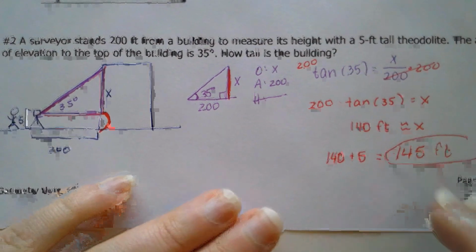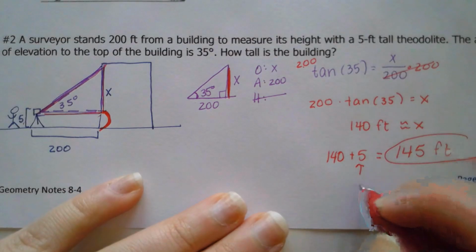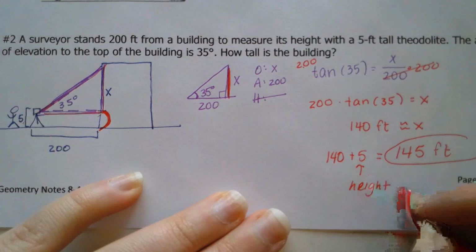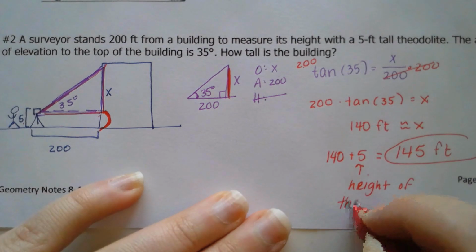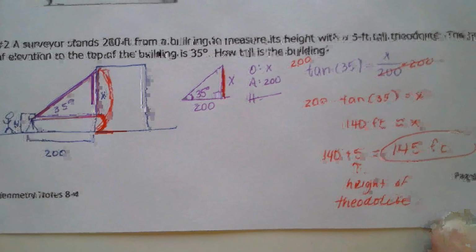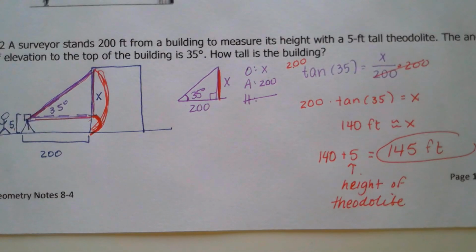And again, we did that by taking our answer for x and we added the height of the theodolite to get the entire value. Okay, so our answer is 145 feet.